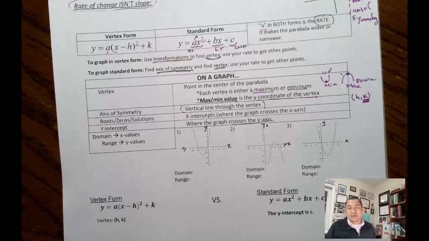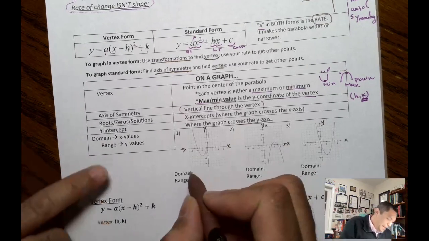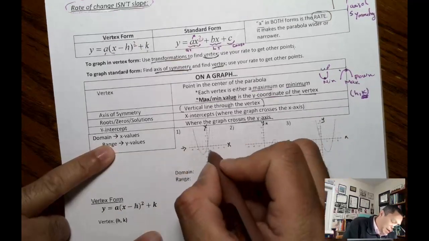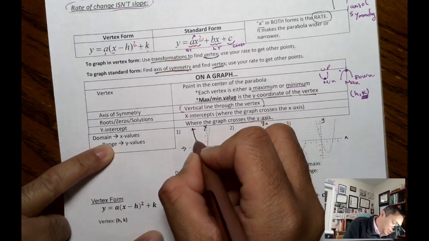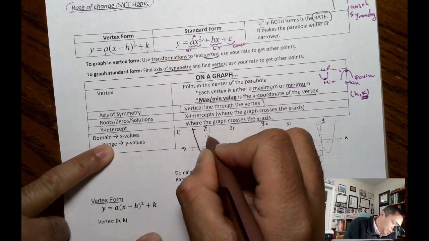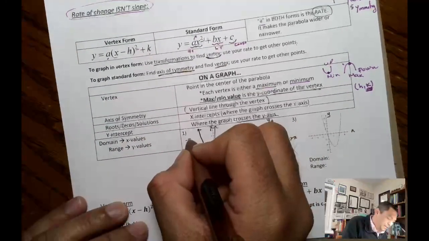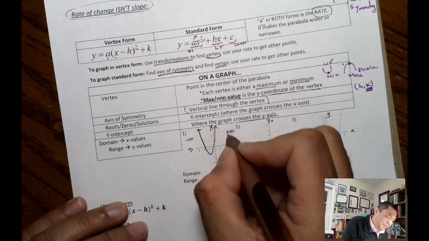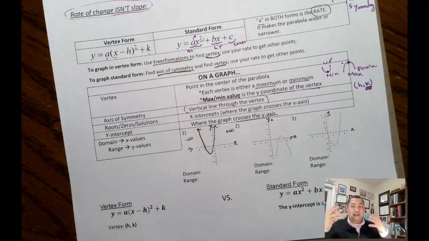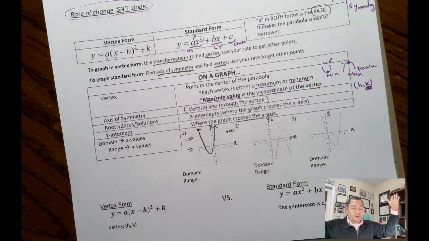So we are going to calculate the domain and range. For example, here, the domain is all the x values. Look at this parabola. It's coming here, turns around, and keeps going. It extends to negative infinity and positive infinity. It never stops, it keeps growing.